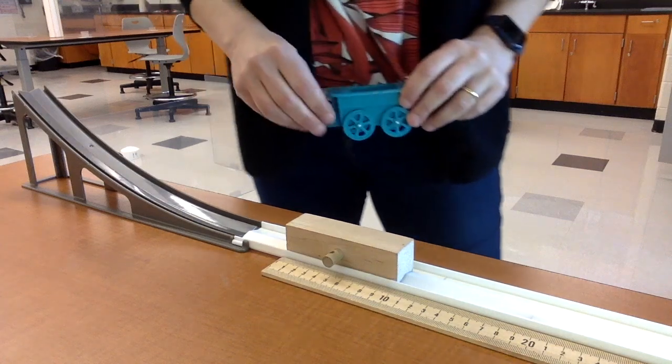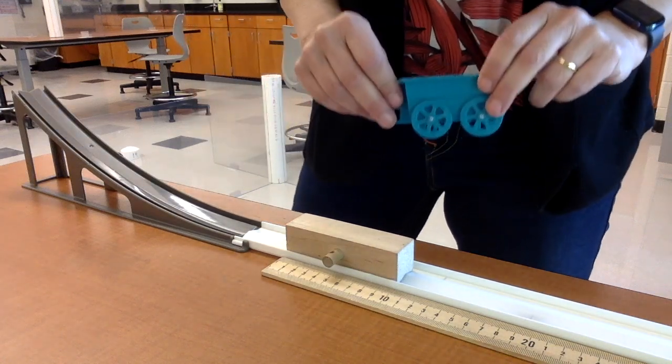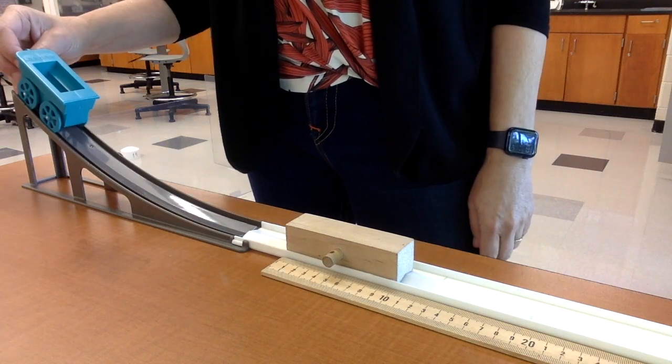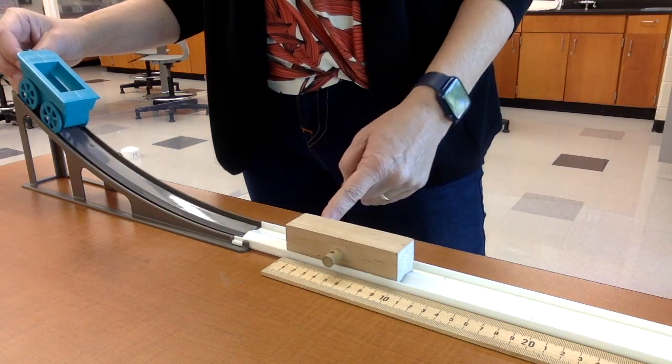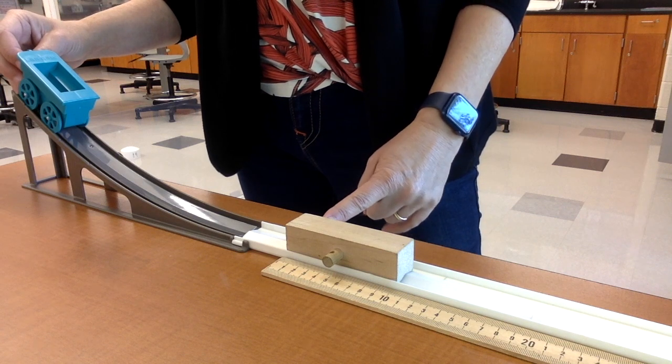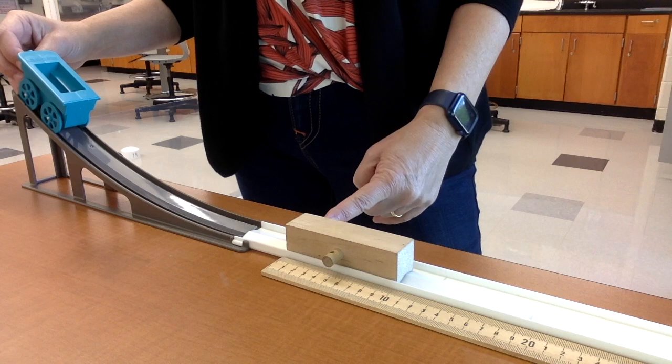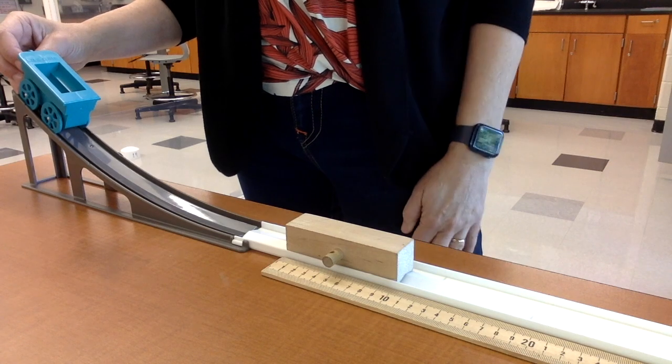We are doing Lab 76 next, speed and collisions. I'm going to release the cart from notch A. It's going to hit the block. You are to make a prediction of what you think will happen on your lab sheet. Here we go.